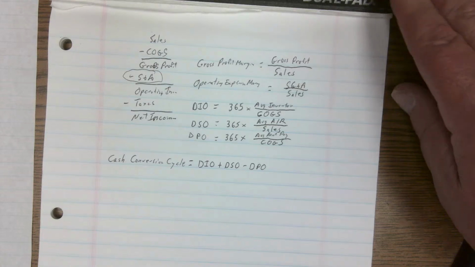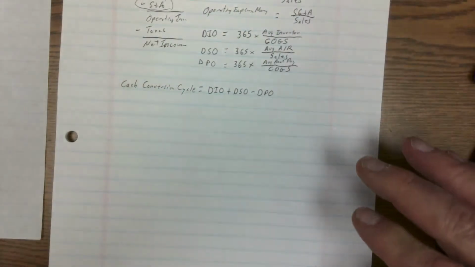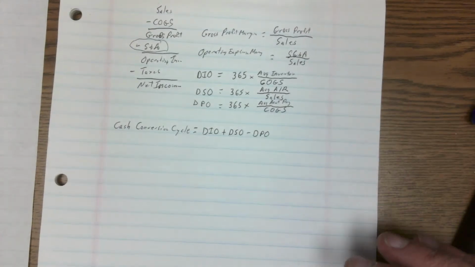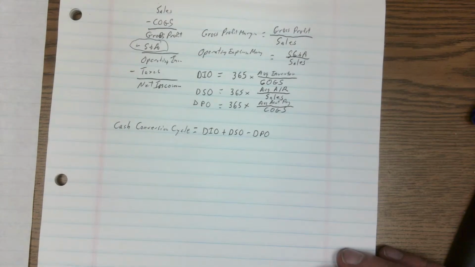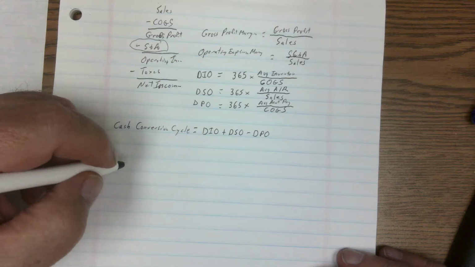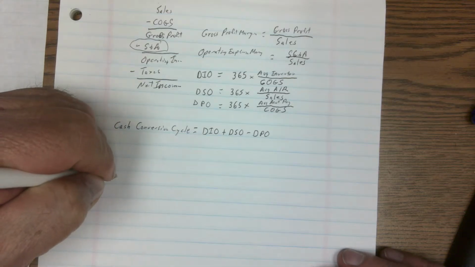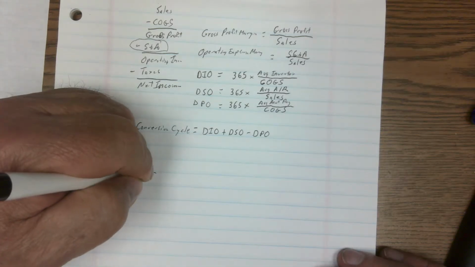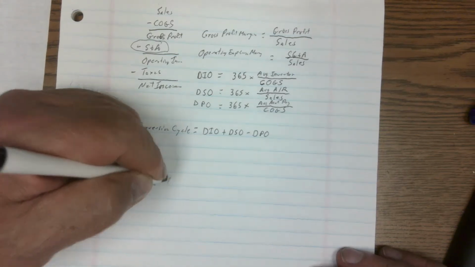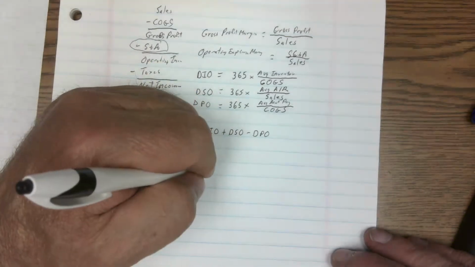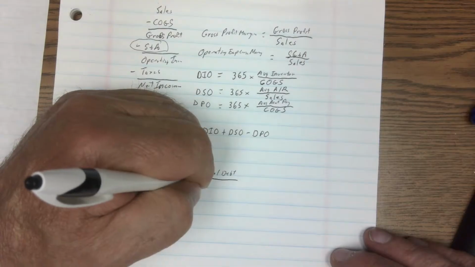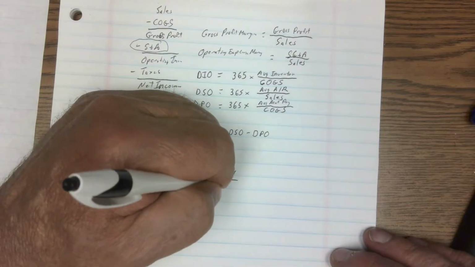And then finally, I think I got one here. We're going to do our leverage ratios. And there's two that you will be responsible for. The first is debt to equity. And it is just what it says, total debt to total equity.